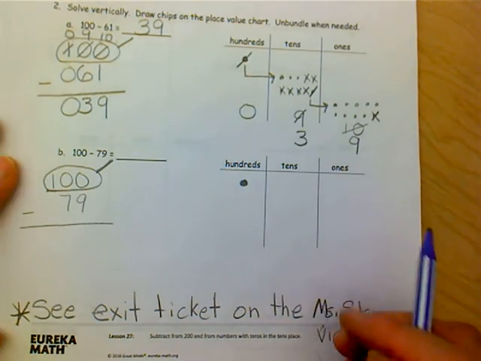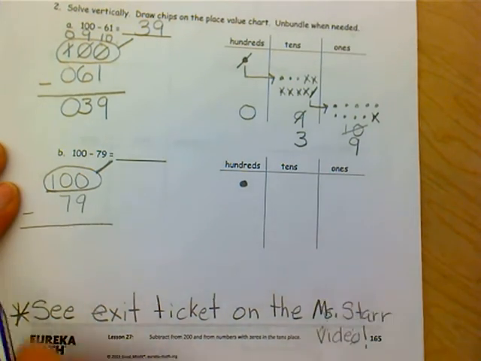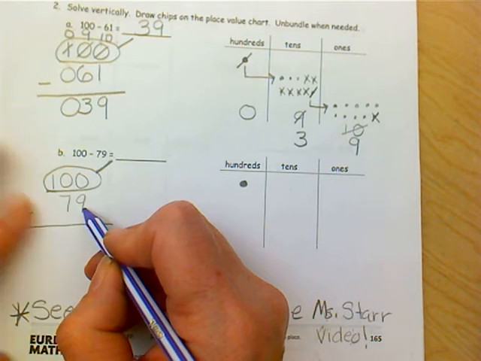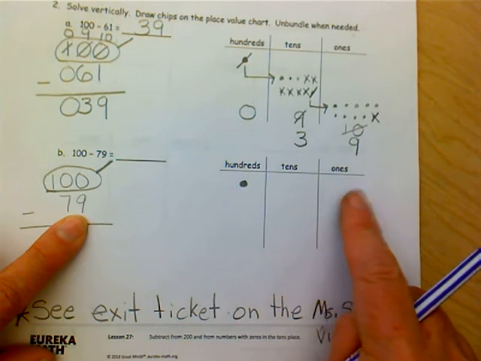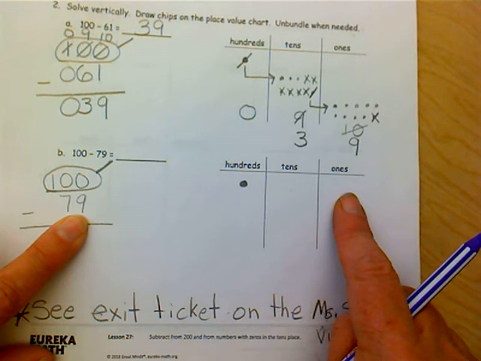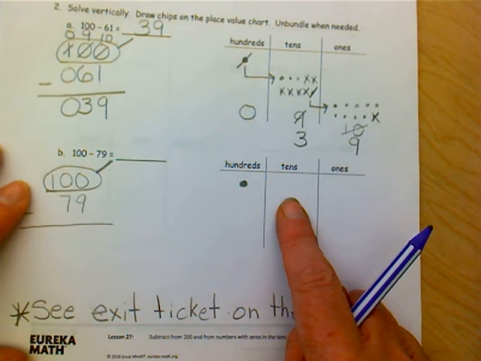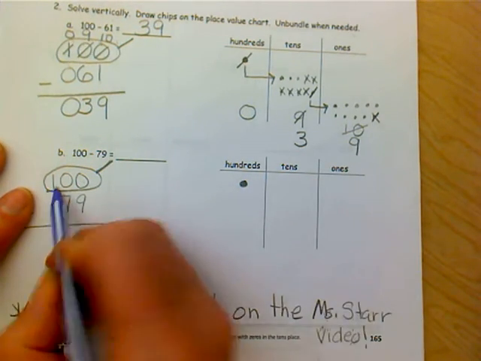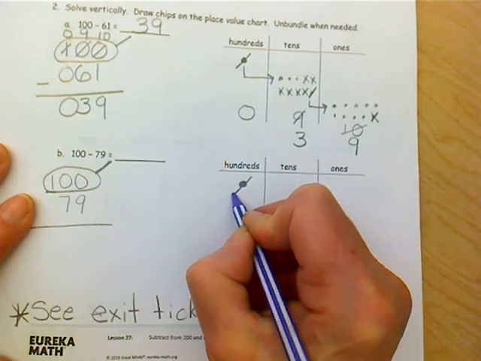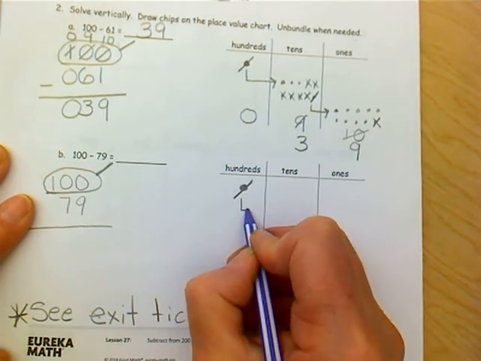Okay, I can do this. It's all good. So I'm going to ask, can I take 9 ones away from 0 ones? Nope, can't do it. And I don't have any 10s that I can decompose, so I'm going to have to come all the way over to this 100 and decompose that 100 to get some 10s.